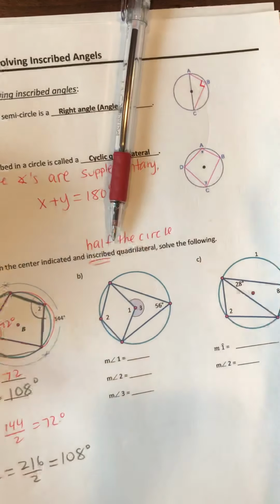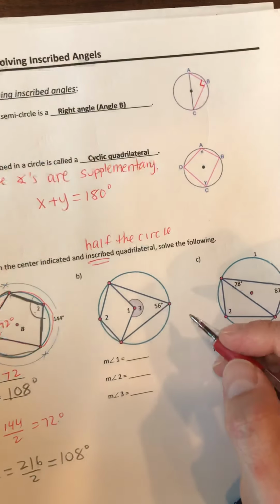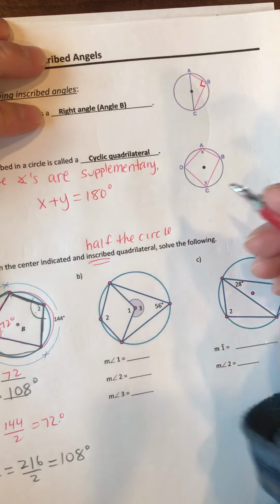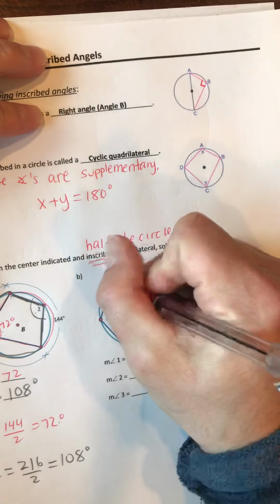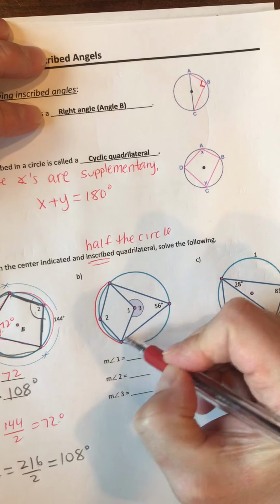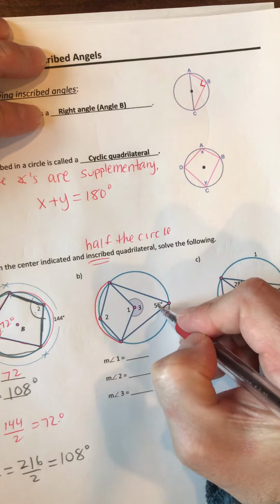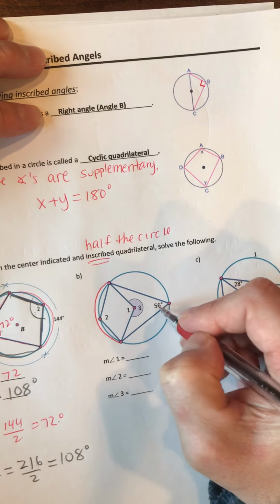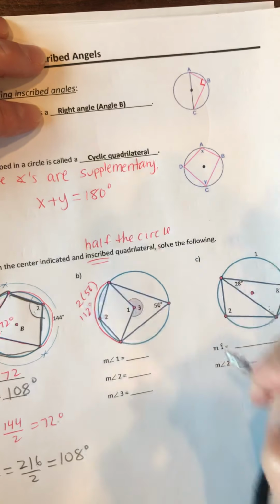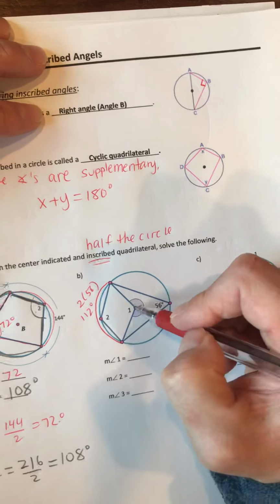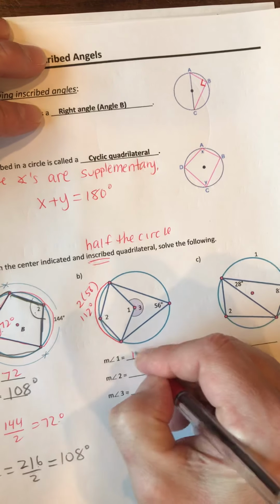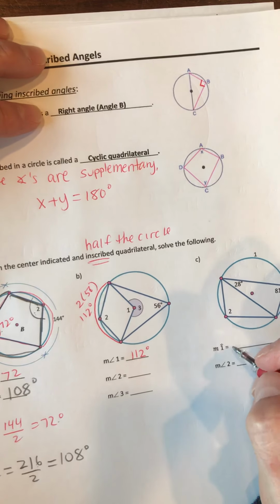All right. Check this out. B. All right? You want to find some of these angles, okay? You want to find angle 1, 2, and 3. First off, if you look at this arc, it forms this inscribed angle. So this arc is twice this angle. This angle is half that arc. So this arc is 2 times 56. This is 112. And then angle 1 is a central angle, so that's equal to the arc. So once I get that arc, it's 112.